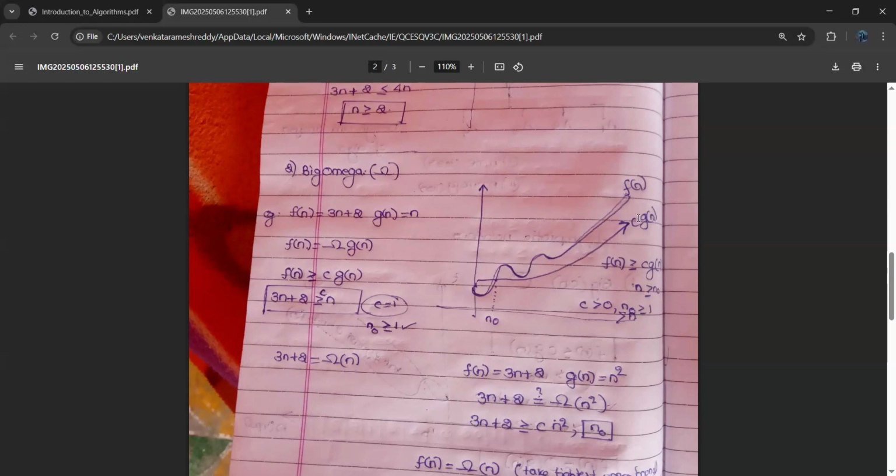It means whatever the input size is, that is less than the rate of growth of time. So f of n is greater than or equal to c into g of n, where n is greater than or equal to n naught, c should be greater than 0, and n naught should be greater than or equal to 1. So in the big omega case, f of n is always greater than or equal to c into g of n. So this is the big omega.